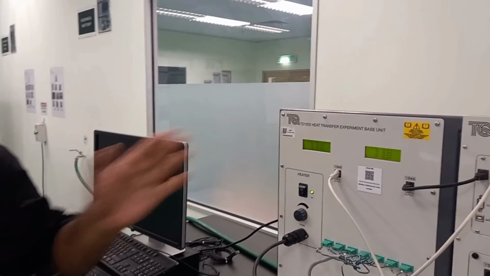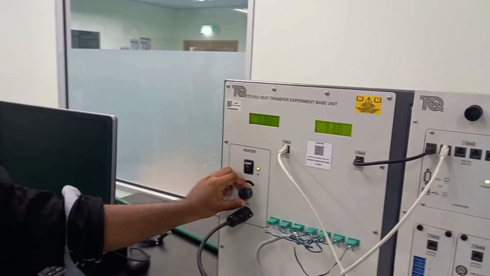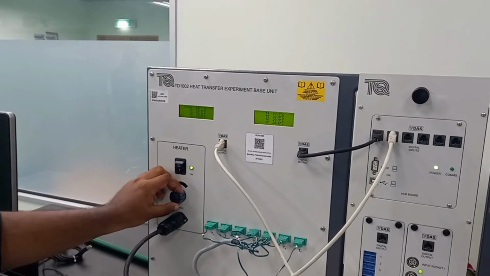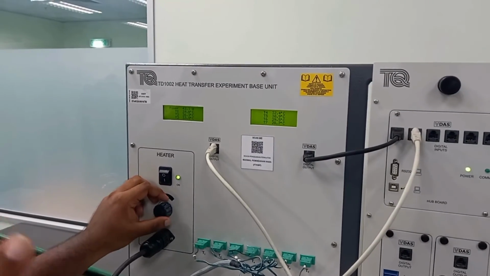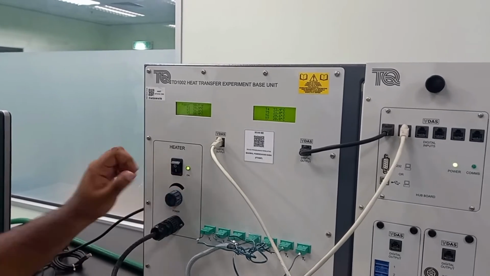Hi, my name is RUSHAN. Once again, let us look at the data. The power is going to be increased to around 50 watts, so we'll use this knob to increase the power slowly to 50 watts.